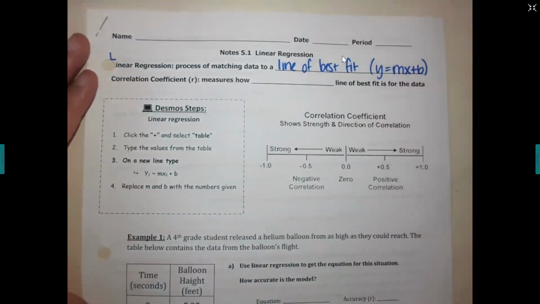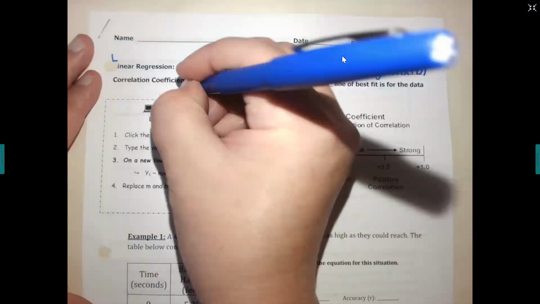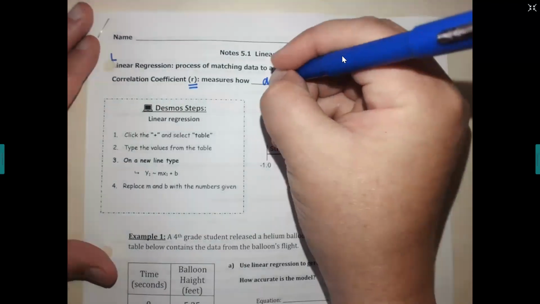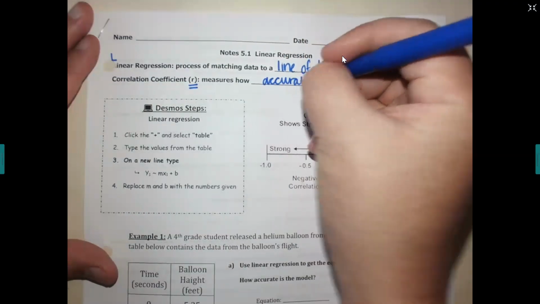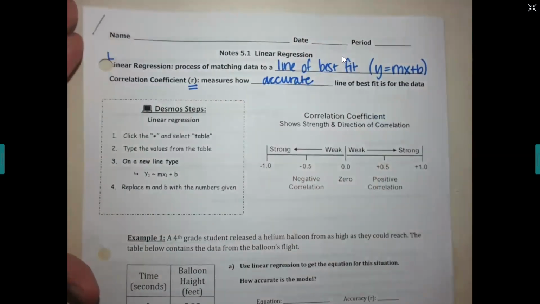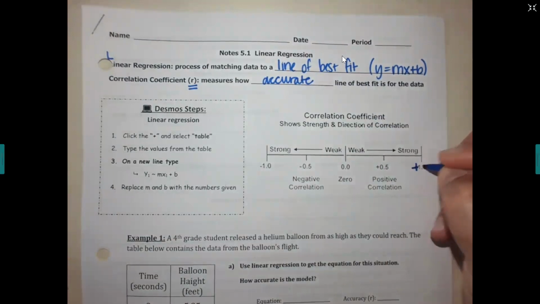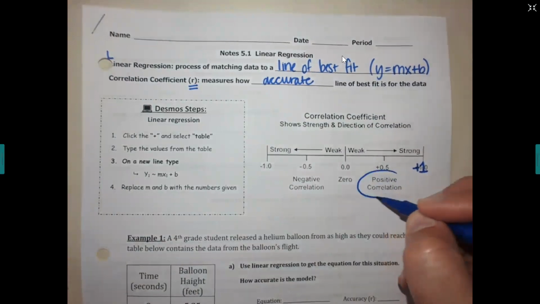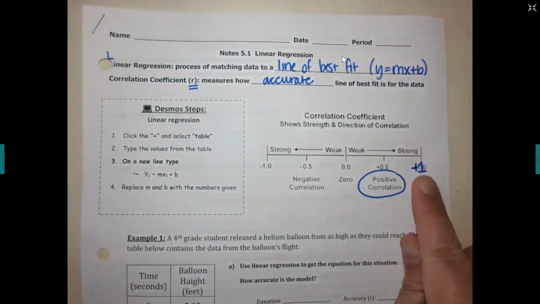Now, when we do this, you're going to get something called the correlation coefficient, which we're going to use the letter R to denote. And this is going to be a measure of how accurate the line of best fit is for the data. So there are two ways that your R can be really accurate. If your R is really close to +1, that means that your data has a positive correlation and that it's like basically perfect.